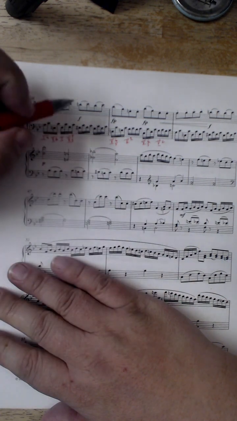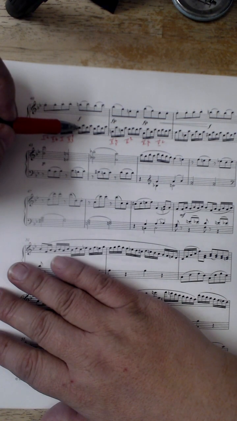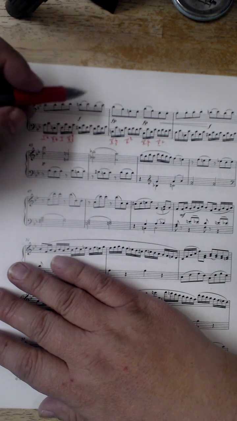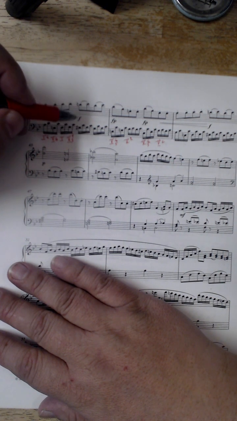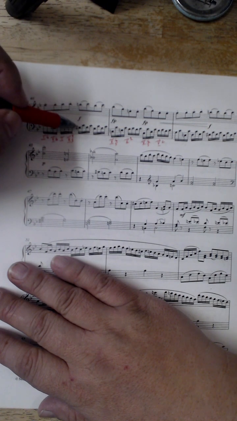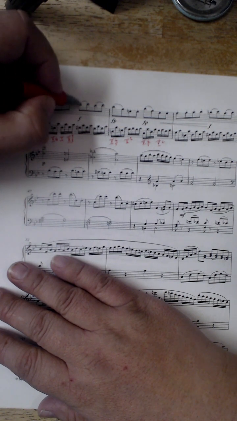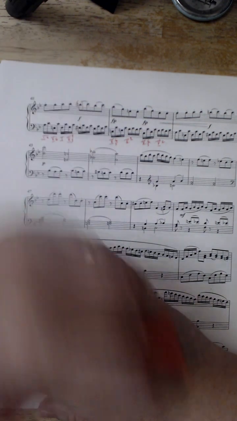And then we have this G sharp. C and G sharp. You could call it an augmented, like a C augmented, right? C, E, G sharp, and then, but this is like a non-chord tone, and I just feel like he's cheating.